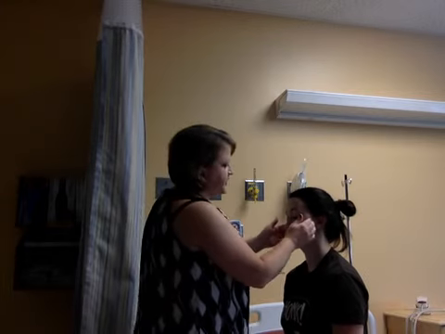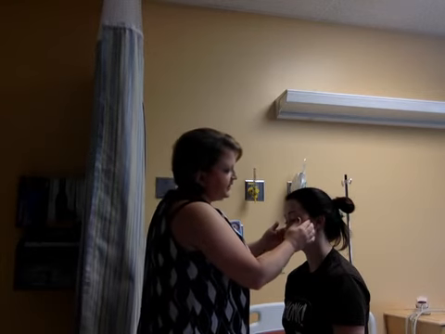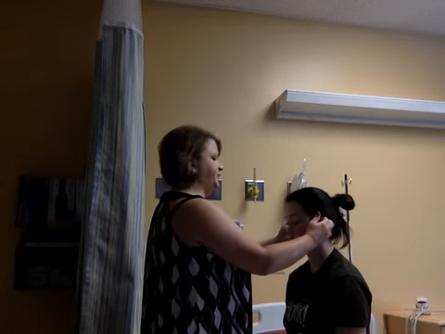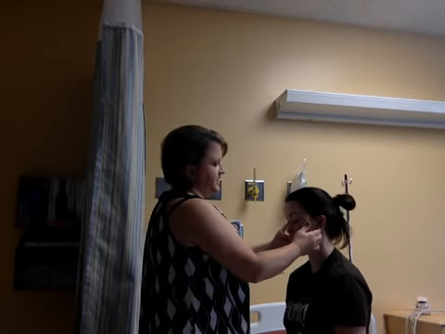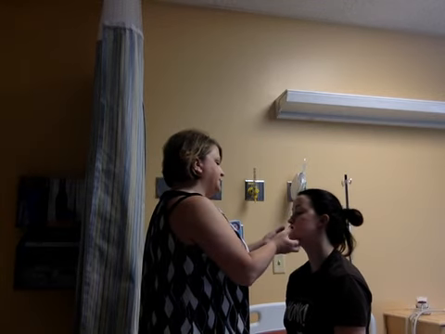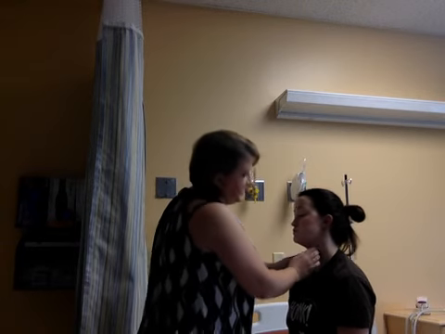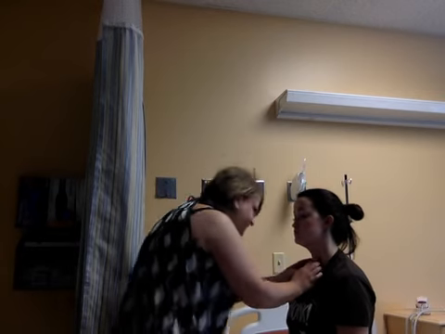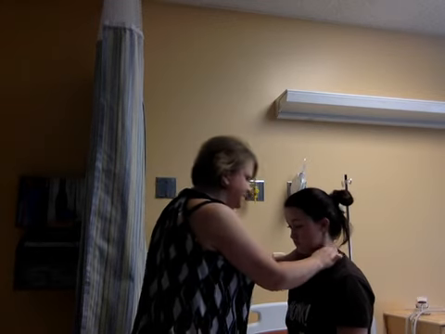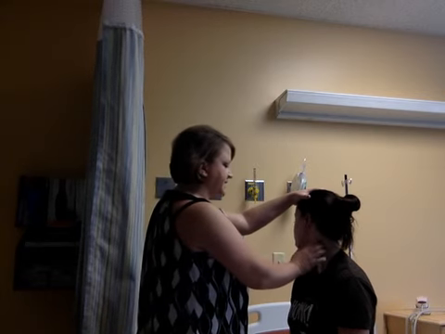Next, I want to assess her lymph nodes, and the way you do that is you use your 2 or 3 fingers, and you move them in a circular motion, and you start pre-auricular, and you work your way around: post-auricular, tonsillar, submandibular, submental, and then anterior cervical, posterior cervical. Deep cervical lymph nodes, you actually have to have them rotate their neck to the side.